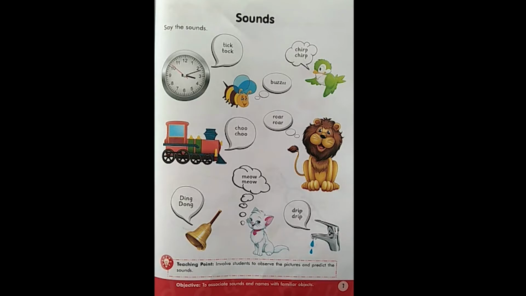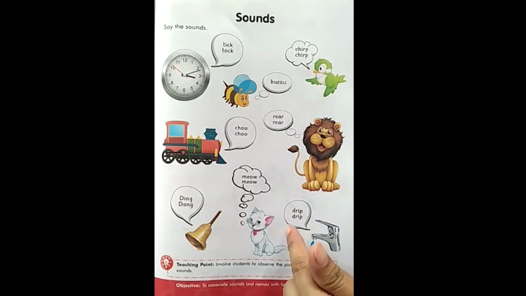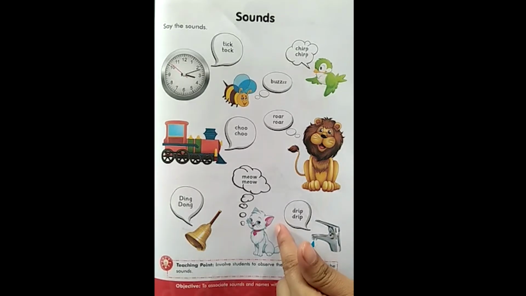This is the first lesson of Nursery English. We will learn about sounds. Students, you always listen to some sounds surrounding you. For example, the sound of the drum. Dhum, dhum, dhum. Here are some objects and their sounds. You will listen to their sounds and you will recognize them.